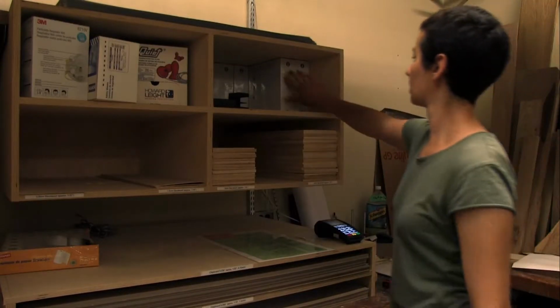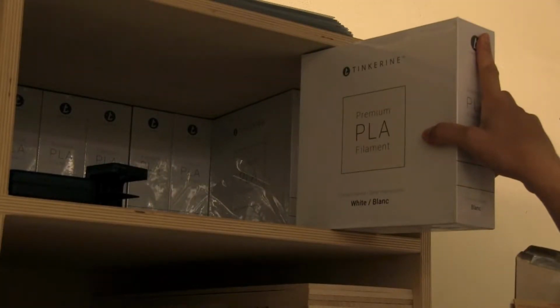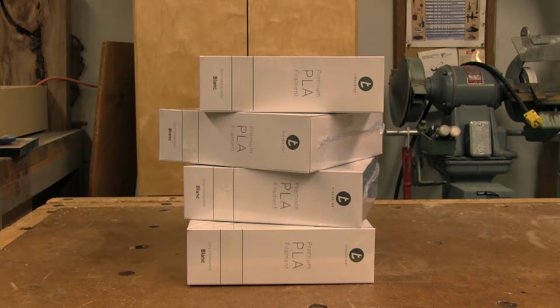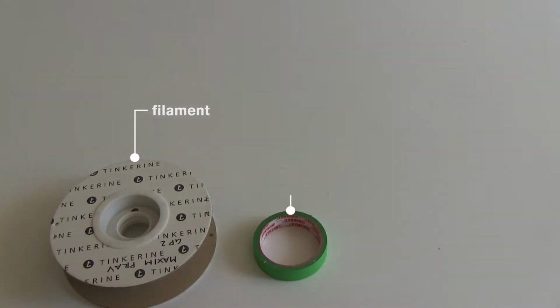It is important to use filament designed specifically for each brand of 3D printer. Students must provide their own filament, available for sale in the LaSalle workshop. Before you start, be sure to have your own filament, tape, and an SD card loaded with your file.